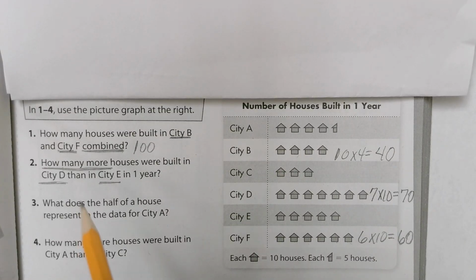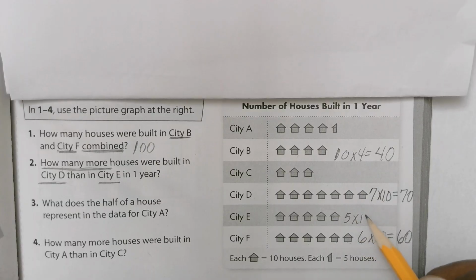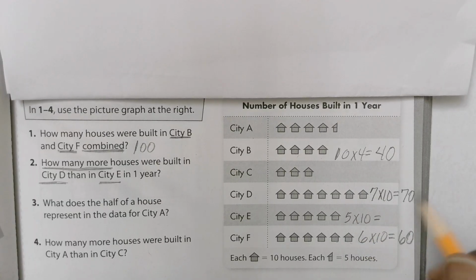Now we look at City E. City E, 1, 2, 3, 4, 5. So it's 5 times 10. Let's skip count by tens again: 10, 20, 30, 40, 50.